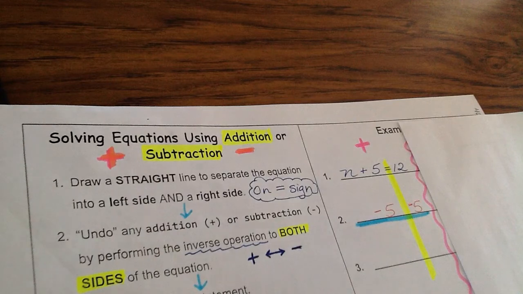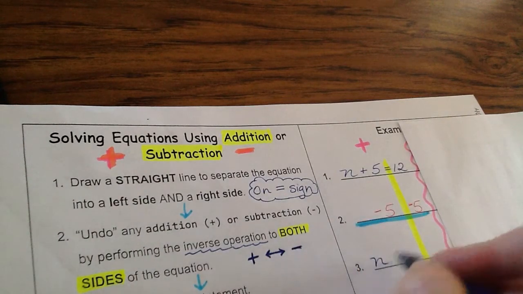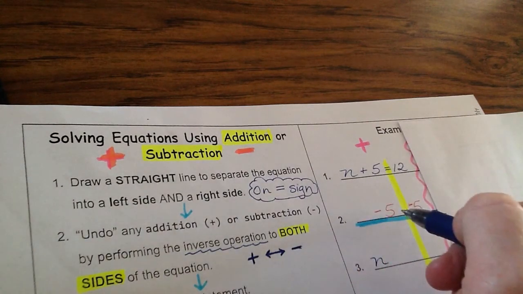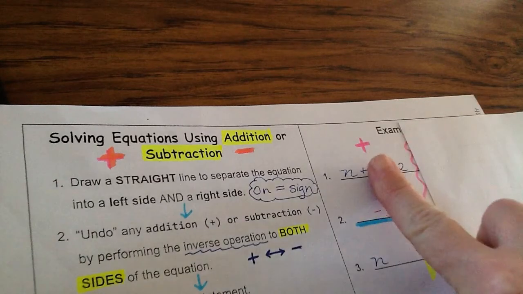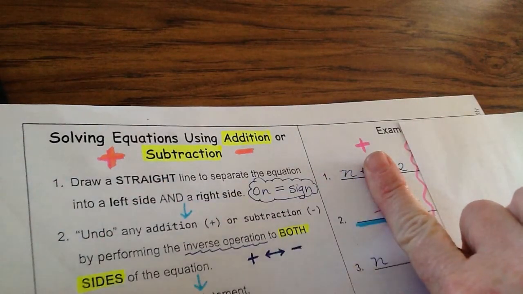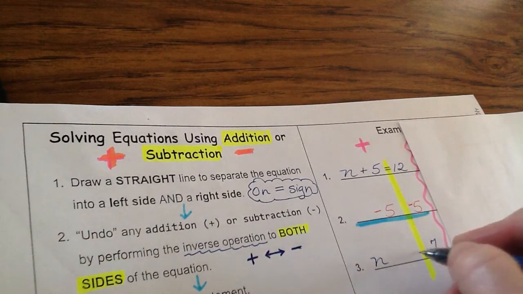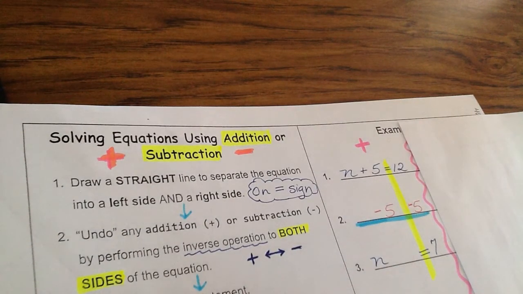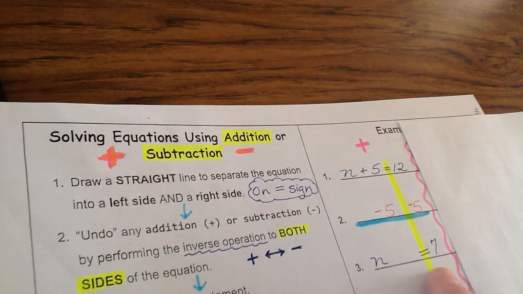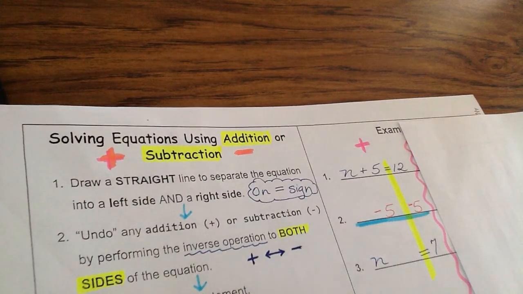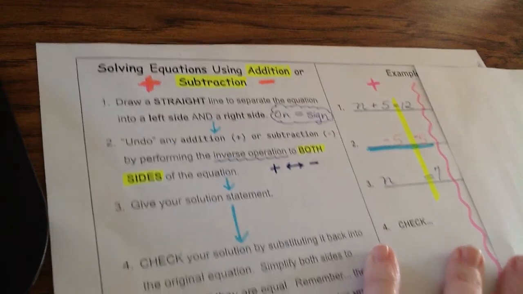Last line, you're going to bring the n down. The positive 5 and the negative 5 cancel each other out. They're a 0 pair, so you're left with just the n. And then the other side you solve. 12 minus 5 equals 7. That's the line that says give your solution statement. So let's show all of that.